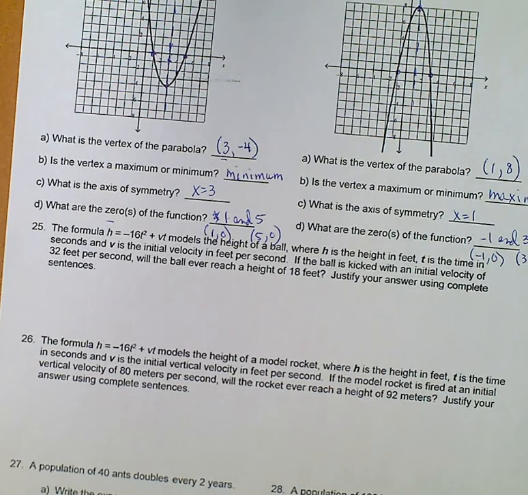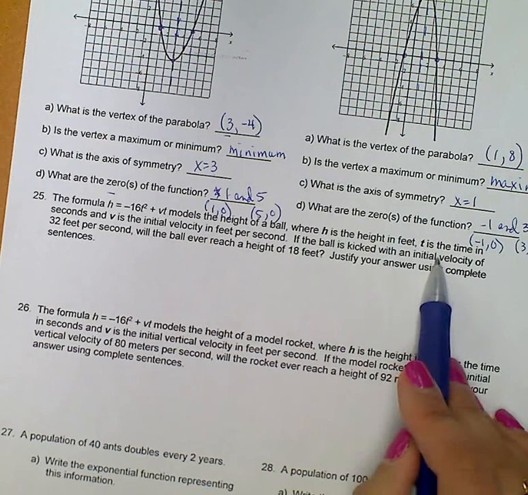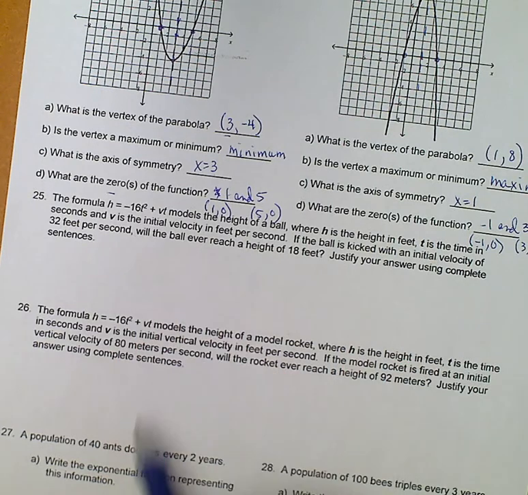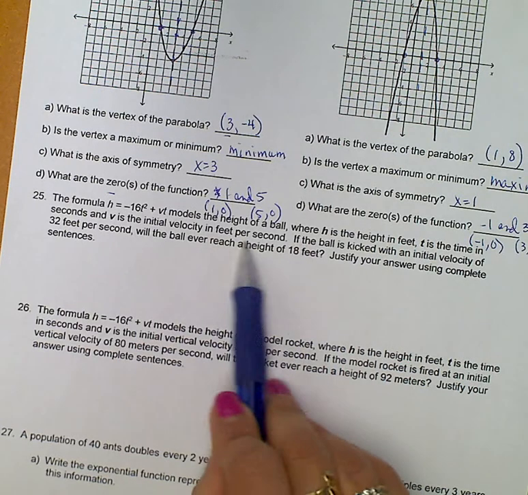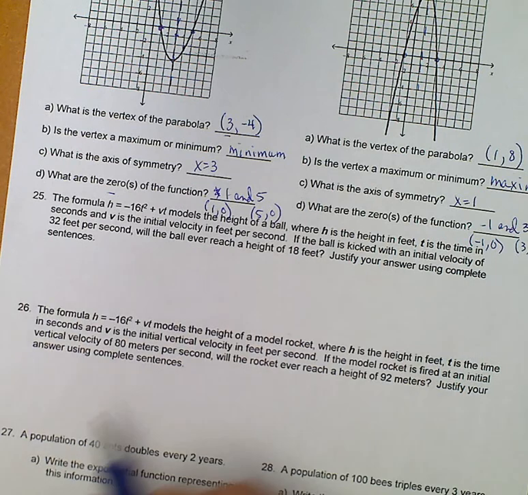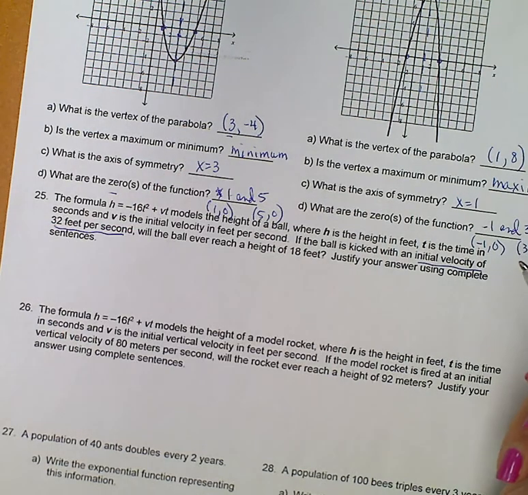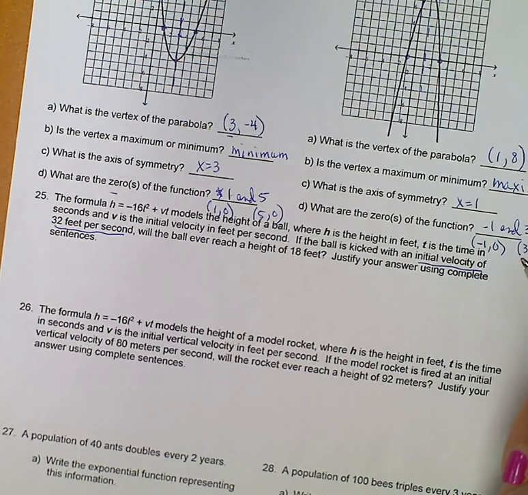Okay, 25. The formula h equals -16t squared plus vt models the height of a ball, where h is the height in feet, t is the time in seconds, and v is the initial velocity in feet per second. If the ball is kicked with an initial velocity of 32 feet per second, so I'm going to underline that so I remember that, will the ball ever reach a height of 18 feet? Justify your answer using complete sentences.